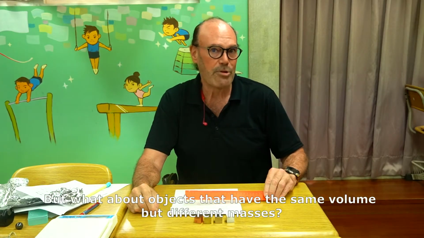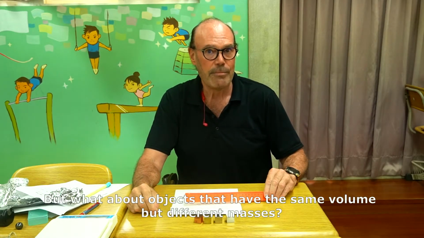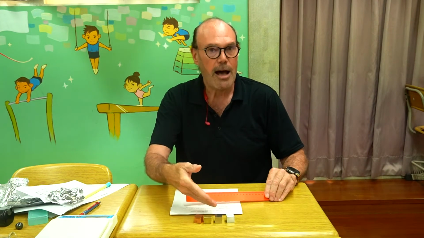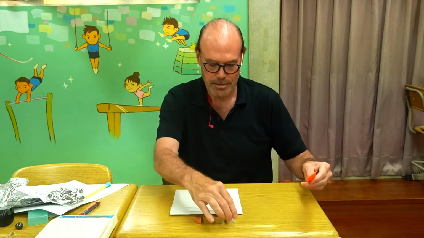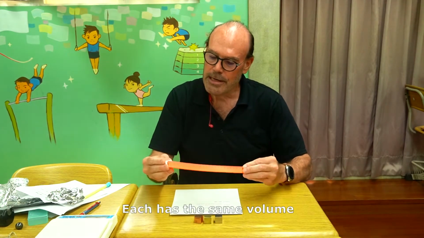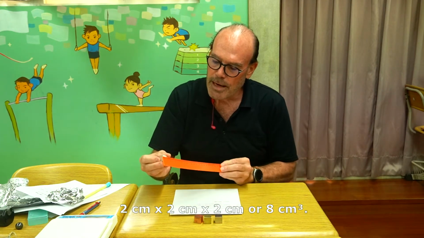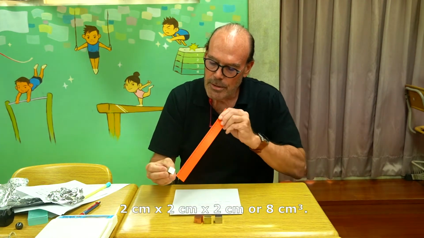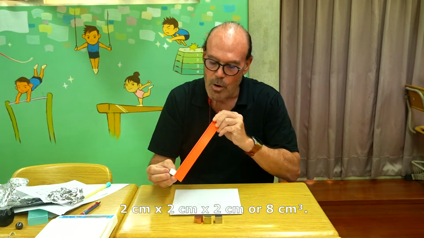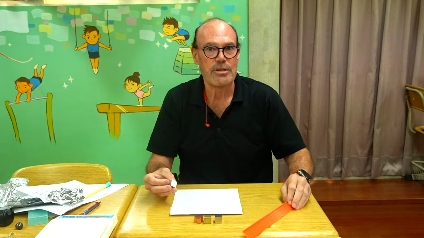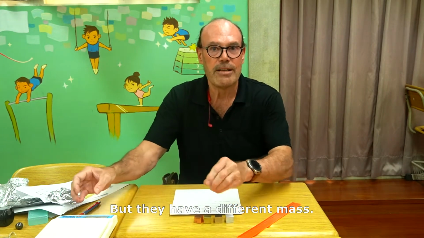But what about objects that have the same volume but different masses? I have 4 cubes. Each has the same volume, 2 centimeters by 2 centimeters by 2 centimeters, or 8 cubic centimeters. But they have a different mass.